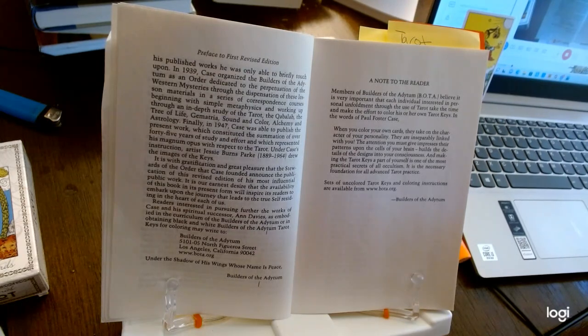In 1939, Case organized the Builders of the Adepts as an order dedicated to the perpetuation of the Western mysteries through the dispensation of these lesson materials in a series of correspondence courses, beginning with simple metaphysics and working up through an in-depth study of the Tarot, the Kabbalah, the Tree of Life, Gematria, sound and color, alchemy, and astrology.